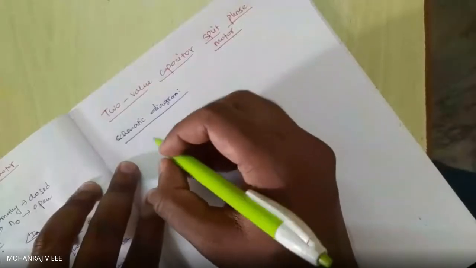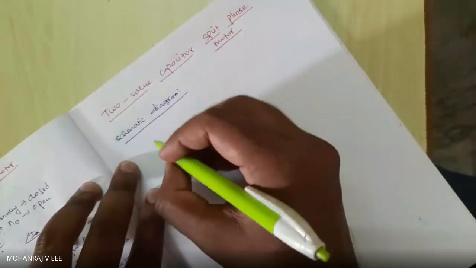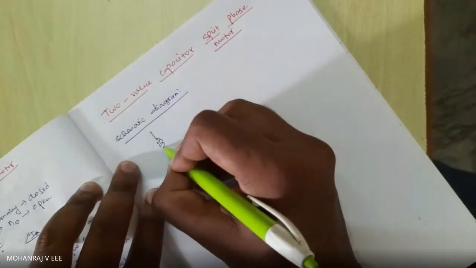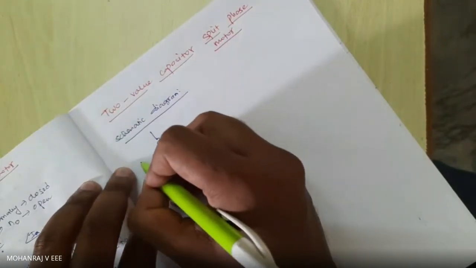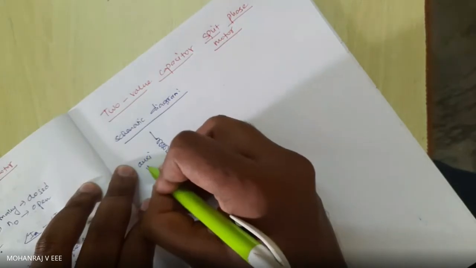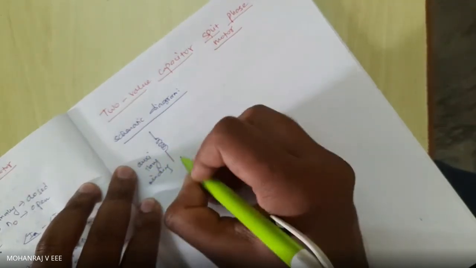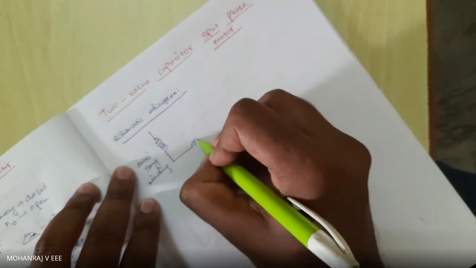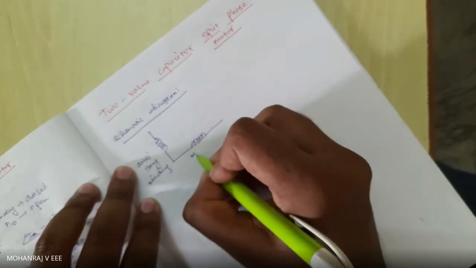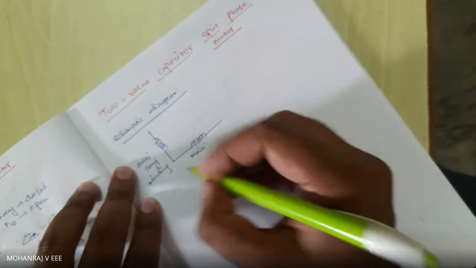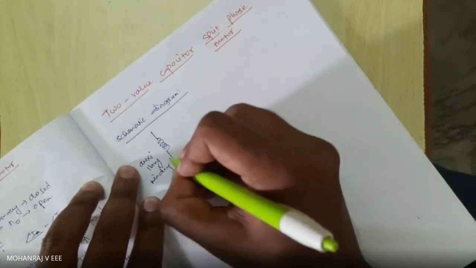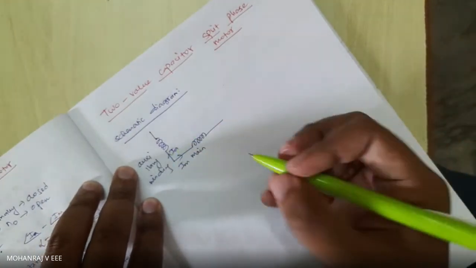So how about the schematic diagram? We will have our auxiliary winding, then we will have our main winding. IM will flow through the main winding, and IA will flow through my auxiliary winding.